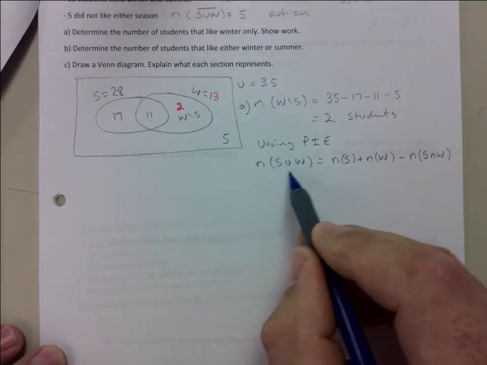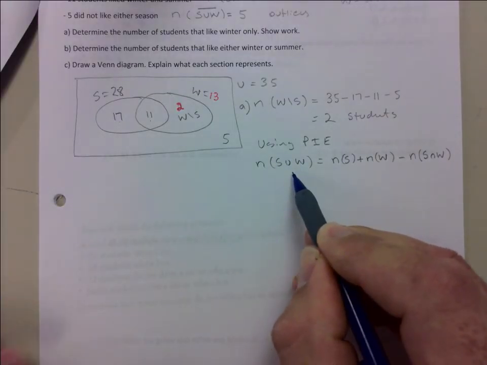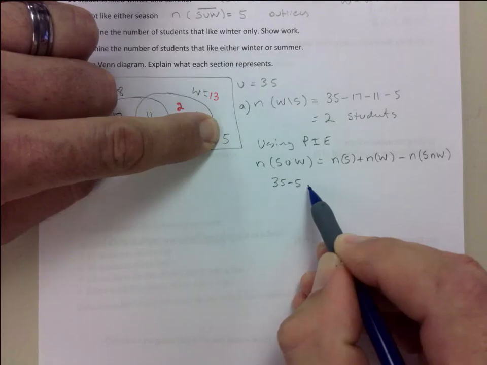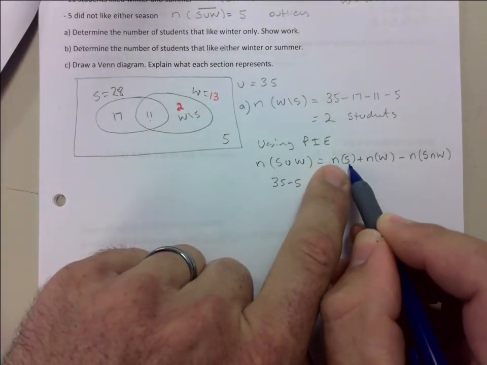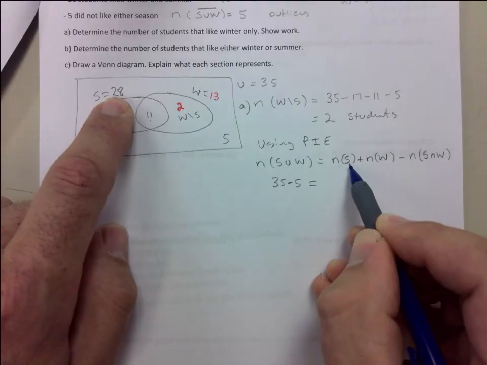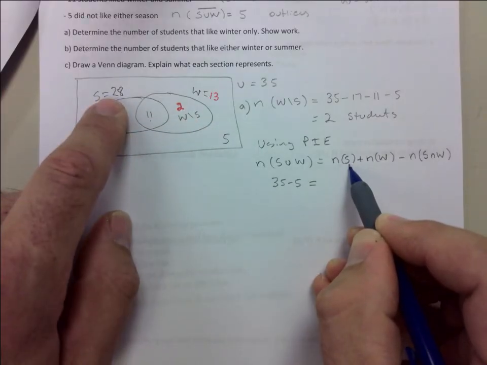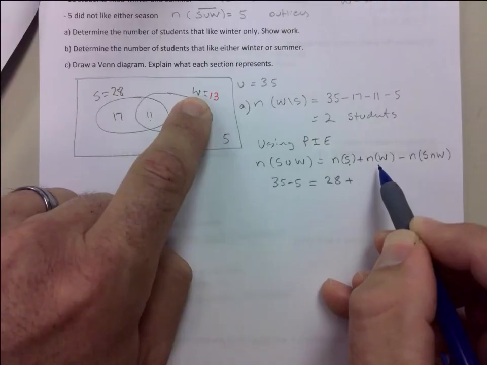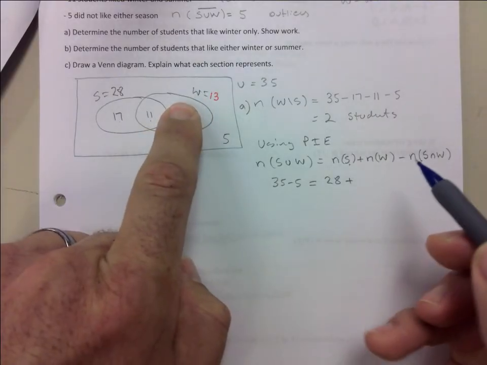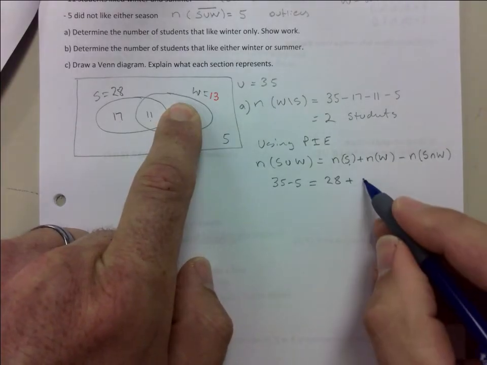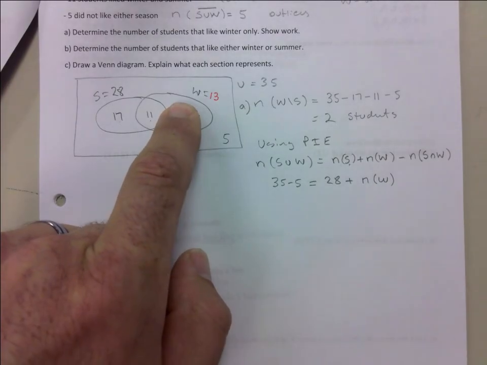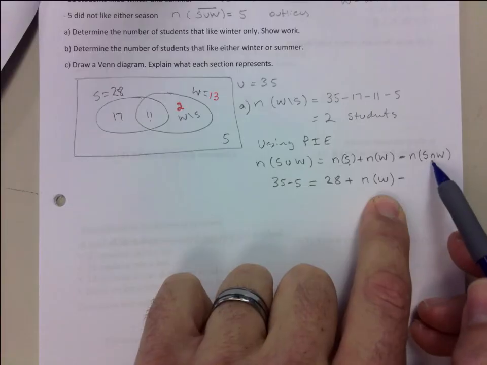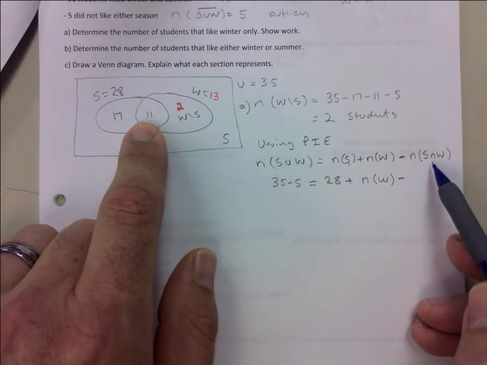Anyways, do we know this here? Remember, it's 35 minus 5. So I always write it like that so you don't forget. Do we know n of s? We figured it out. We had to do a little bit of digging, but when we filled this in, we figured out that's 28. Do we know n of w originally? Please say no, because this was empty, right? There's no way of finding w. So you just say, I don't know what that is. Minus, don't forget to minus the n of s and w. Do we know the intersection? Was that given to us? Yes.